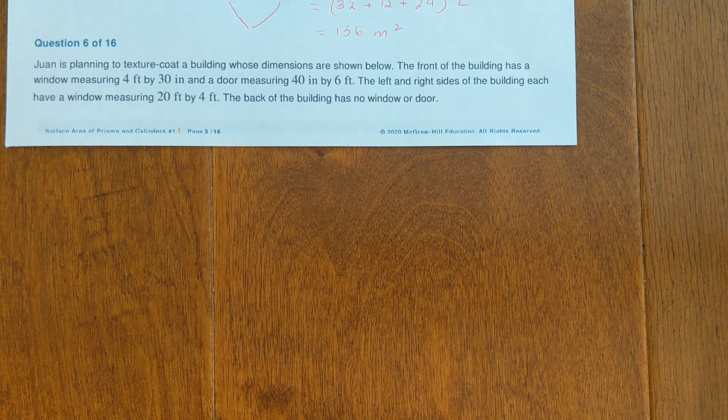Look, I found it. Oh, no, it's actually on the back. We'll have to flip to it. The front of the building has a window measuring 4 feet by 30 inches and a door measuring 40 inches by 6 feet. The left and right sides of the building each have a window measuring 20 feet by 4 feet. The back of the building has no window or door.